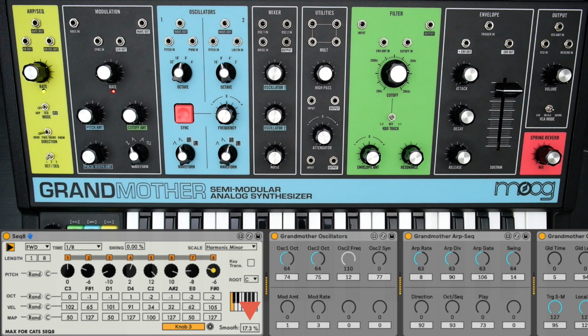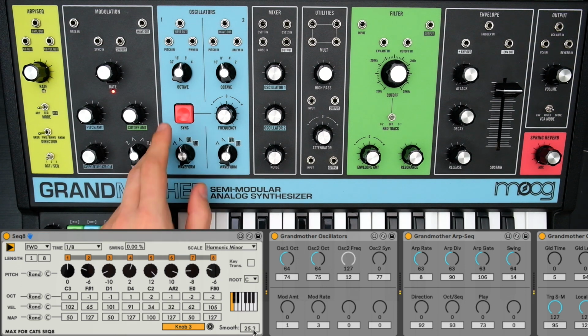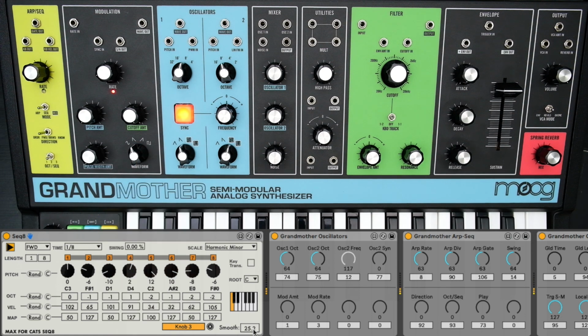Smooth. It creates kind of glides with this knob. But let's turn sync on. We can add swing. We can change the rate. Let's try it with some beats.